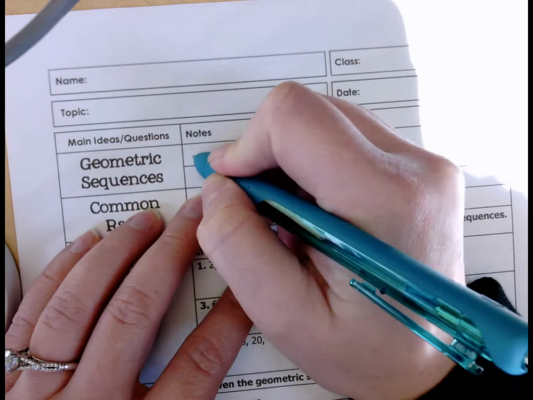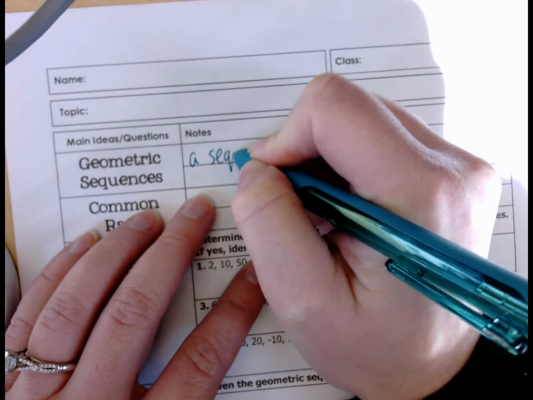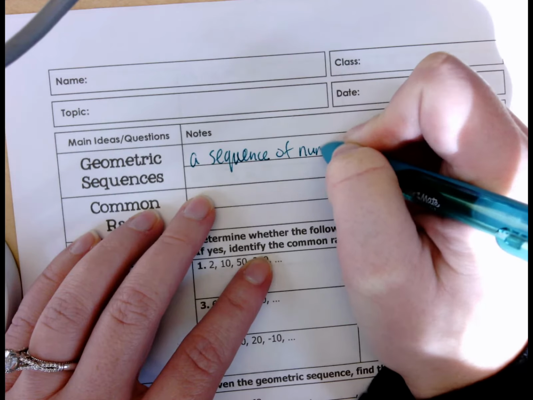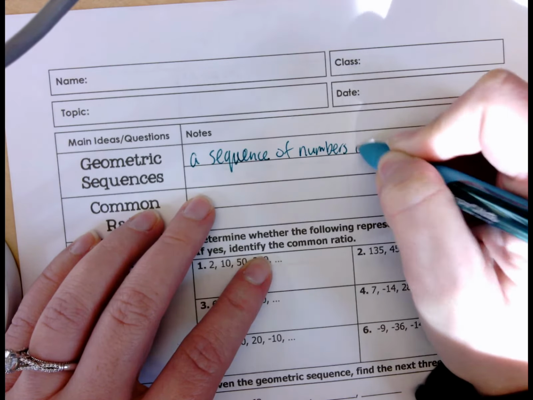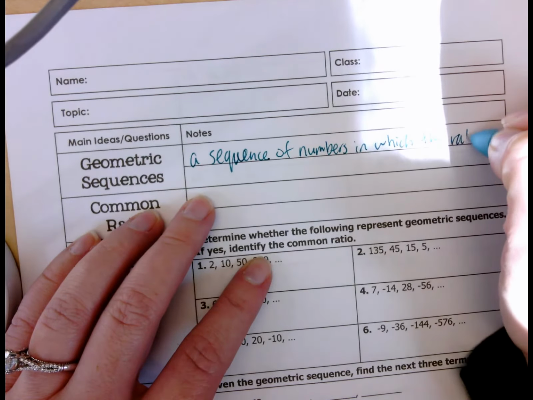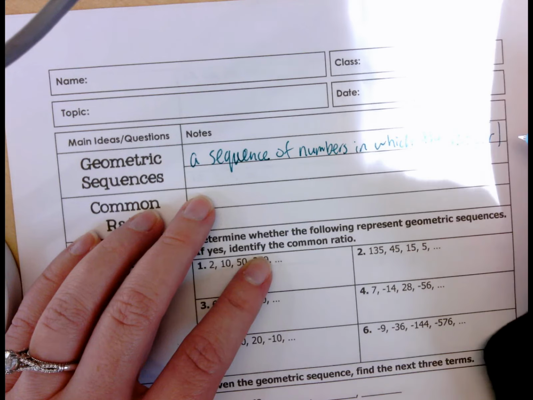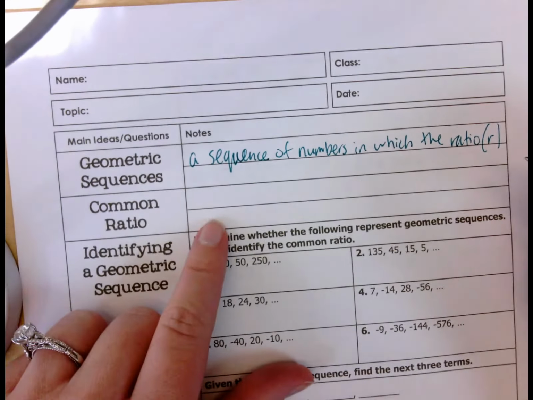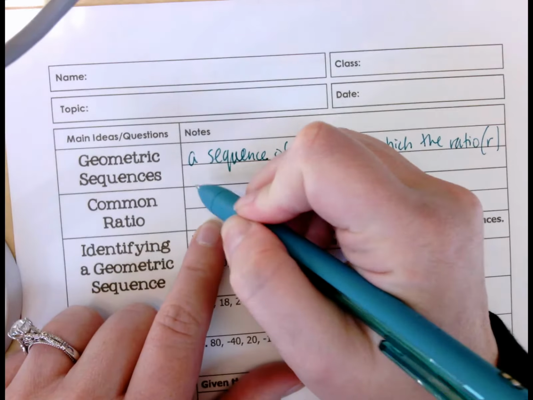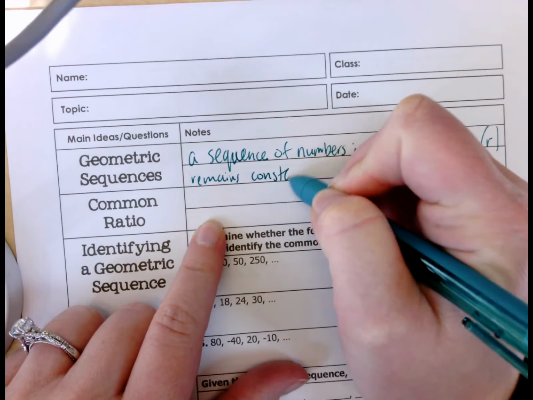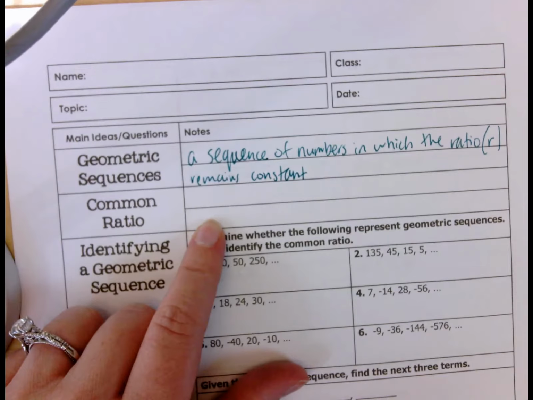So a geometric sequence is a sequence of numbers in which the ratio, and we call the ratio in this case r, okay, remember that, remains constant. So instead of a constant difference, in this case we have a constant ratio.